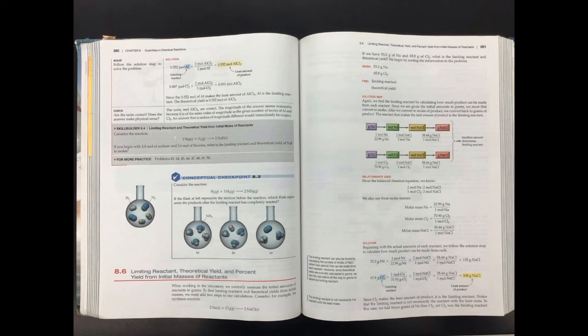What if we had 0.444 moles of aluminum chloride? Then what would our actual yield be and what would our percent yield be? Sorry, that's a decimal there too. Well, your actual yield is literally that right there. I just told you. You actually got 0.444 moles of aluminum chloride. Now, why would that be? Why would you get less than what you theoretically should get?